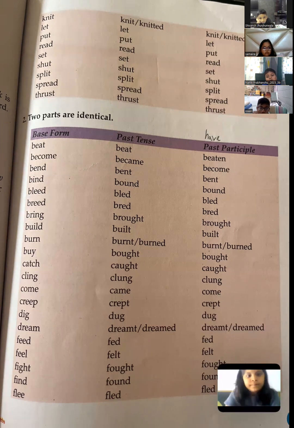That's how we say it, right? But the spelling is the same. Set, shut, shut, shut. Do you say I shutted my door yesterday? Yeah, ma'am, I shutted my door half an hour ago. We never say that. So these are such words which will not change their form.